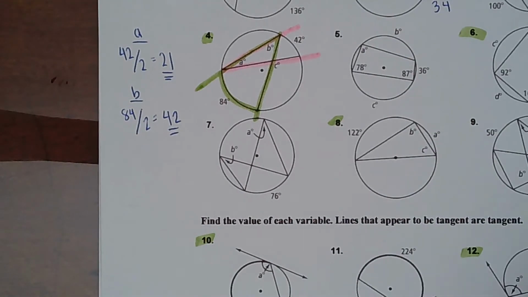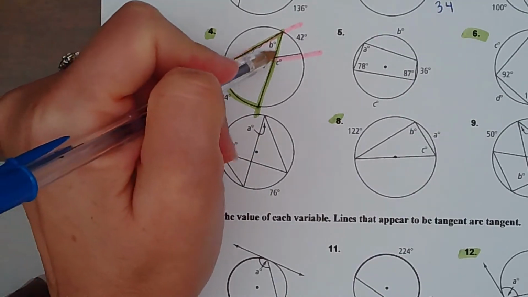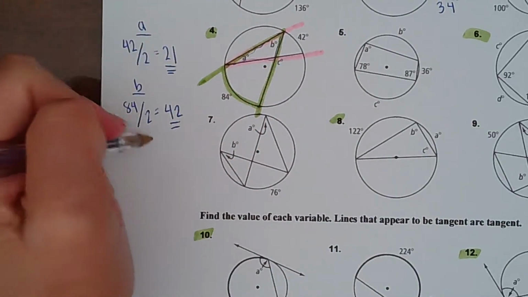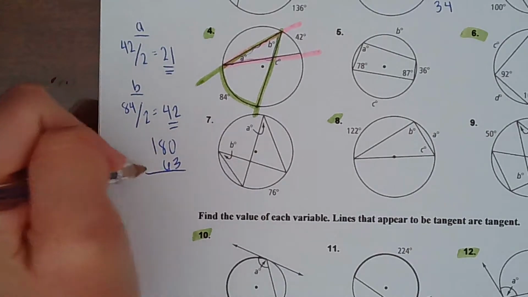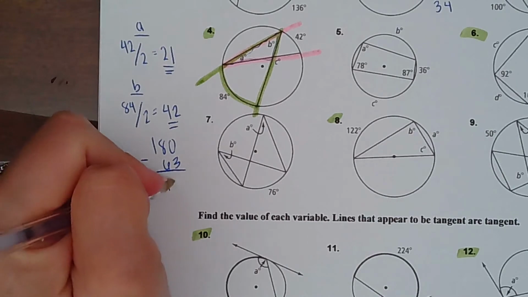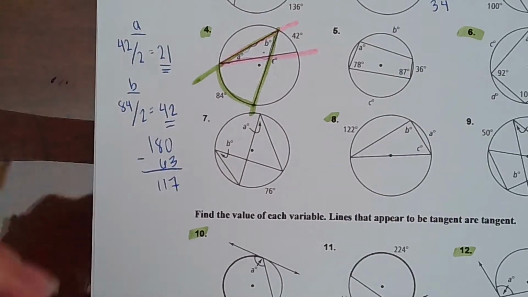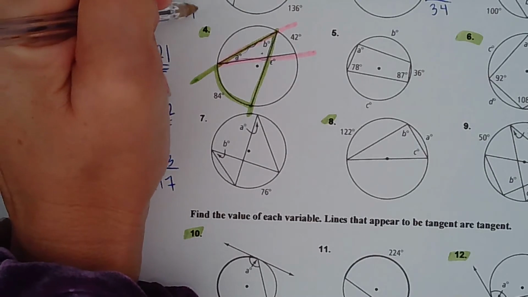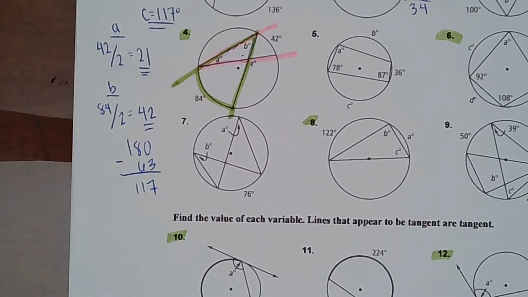Okay, and since angle C is not an inscribed angle, we're going to have to play around with this a little bit. What you see here is a triangle that's formed. So we're going to add A and B, these two angles, and we're going to subtract them from 180. So when we add those together, we will get 63. And when we subtract 63 from 180, we get 117. So if you notice, these are vertical angles, which means that C, I'm running out of room, will equal 117 degrees. All right, so they get tricky, right? You just have to be careful and see what you know.